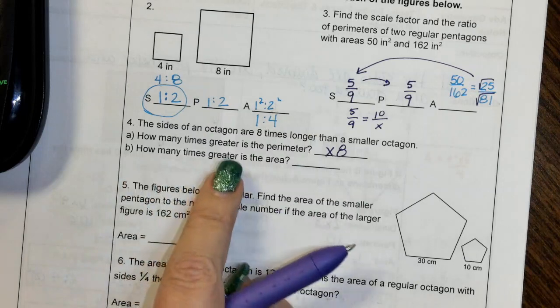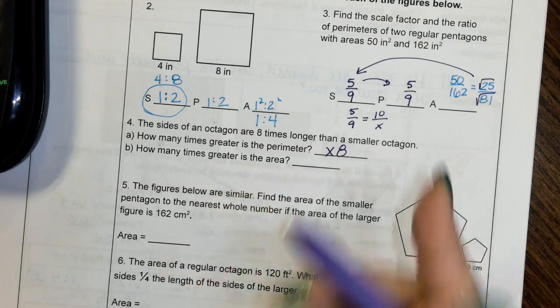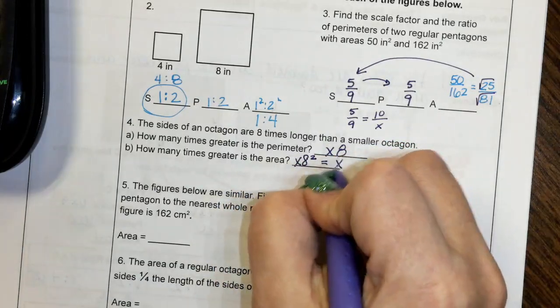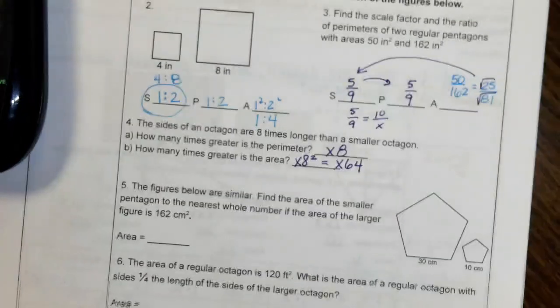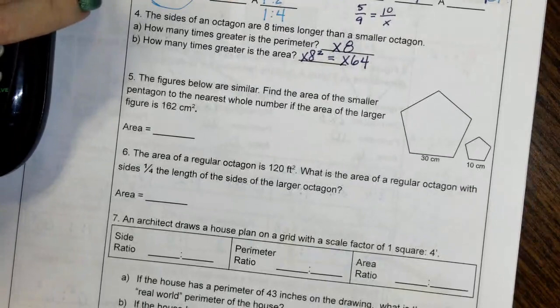How many times greater is the area? Whatever happens to the sides squared is what happens to the area. I don't care what shape it is. It doesn't matter what shape it is. It will be times 8 squared, which is 64 times bigger. So if the sides are 8 times bigger, then the perimeter will be 8 times bigger and the area will be 64 times bigger. Okay, now let's look at how you can do this.